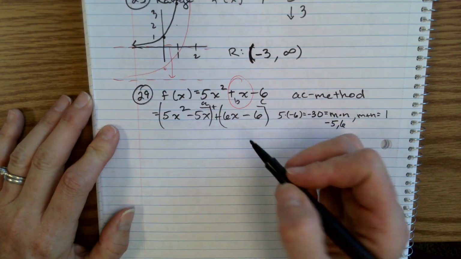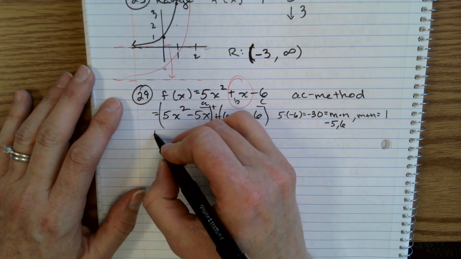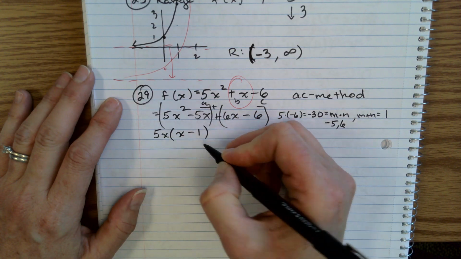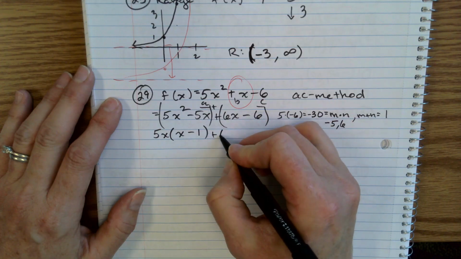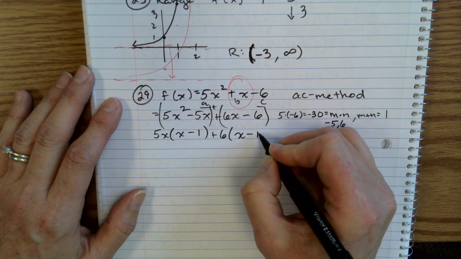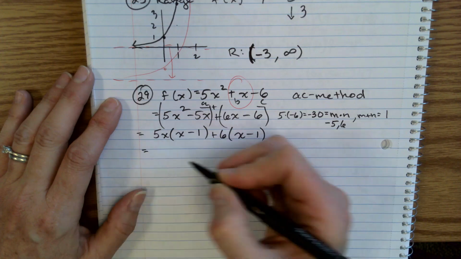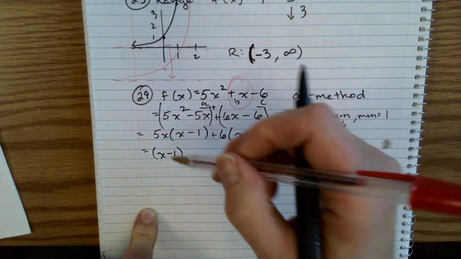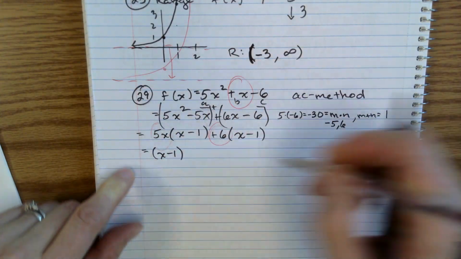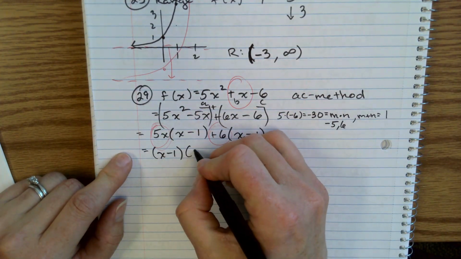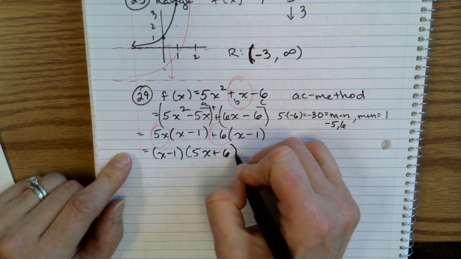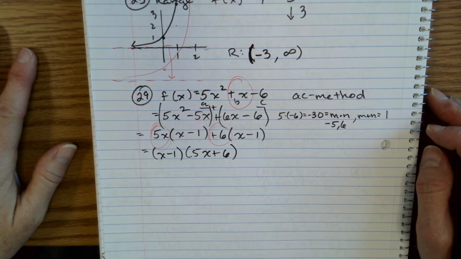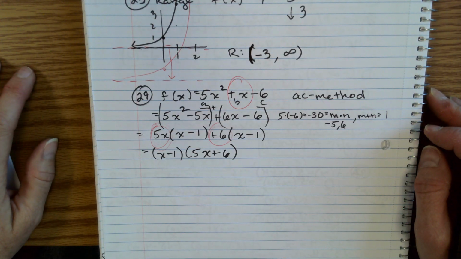Now we want to factor each of these groupings. I can factor out a 5 and an x from the first one, and I get x minus 1. Plus, I can factor a 6 out of the second grouping, x minus 1. X minus 1 in common, that can be factored out, and I'm left with the 5x plus the 6. And that's factored form.